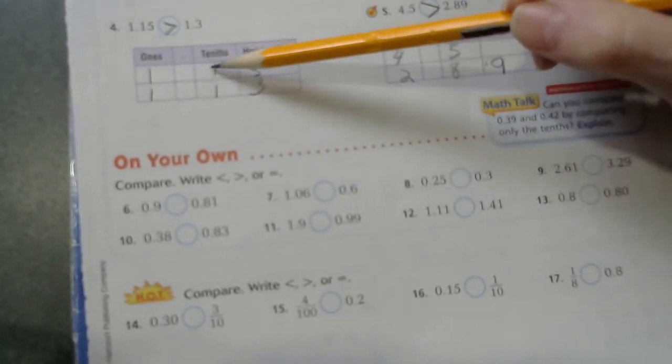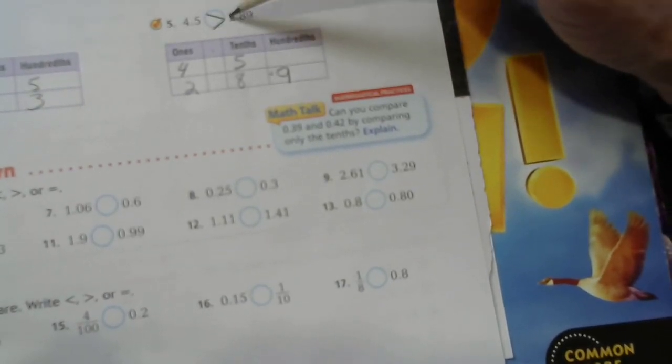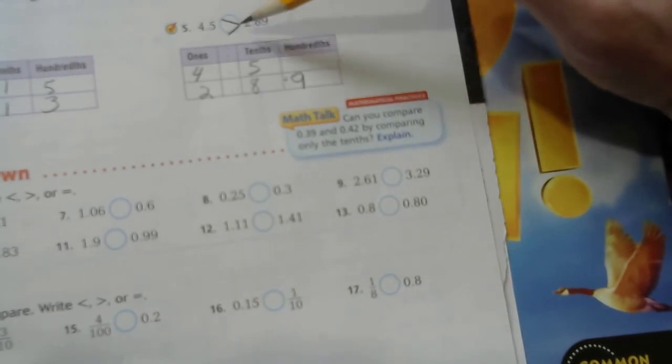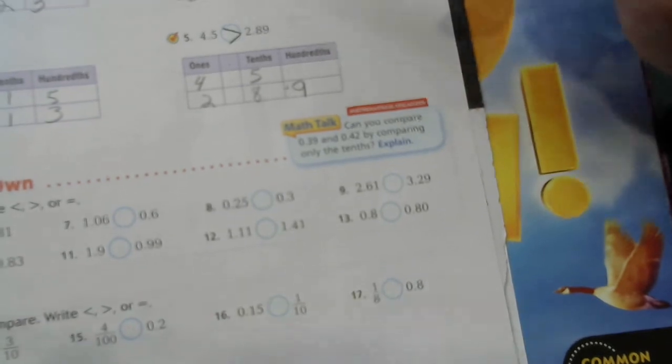In number 4, each of the numbers has a 1 in the ones place and then a 1 in the tenths place, but in their hundredths place, there's a 5 and a 3. So 1.15 is bigger than 1.13. And number 5, it has 4.5 compared to 2.89. In the ones place, there's a 4 here, and in the ones place, there's a 2 here. So this is pretty easy to see that 4.5 is larger than 2.89.